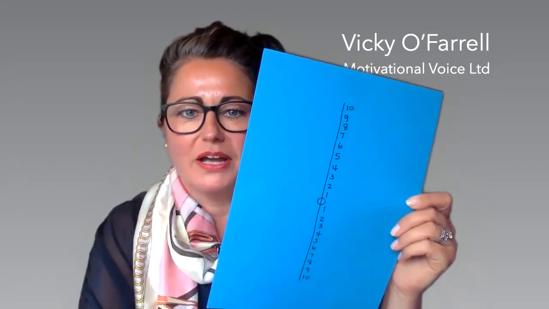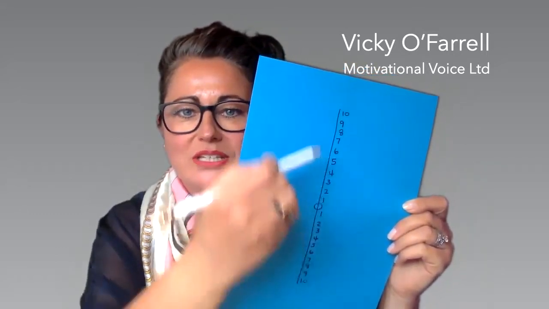Now, for this exercise, you should have a pen and paper, and we're just going to take you through understanding what your dominant style is. So, on that piece of paper, I want you to draw from the top to the bottom a line, 0 in the middle, and then 1 to 10 above, and 1 to 10 below. Not plus or minus, just 1 to 10.